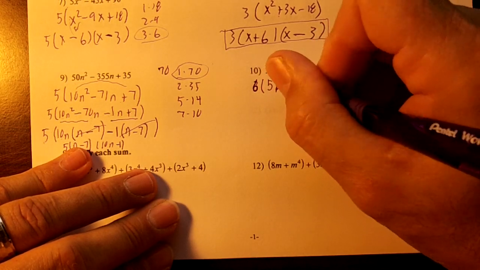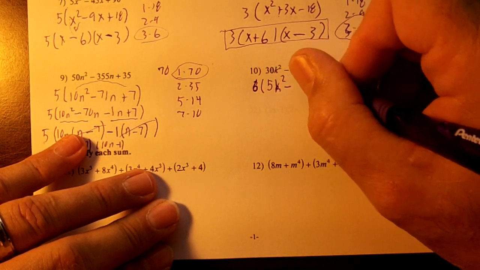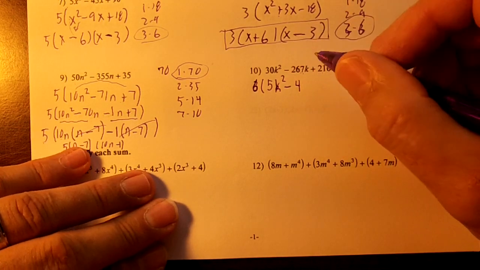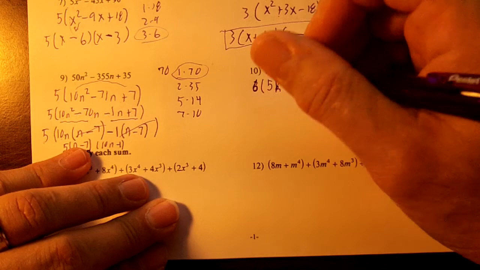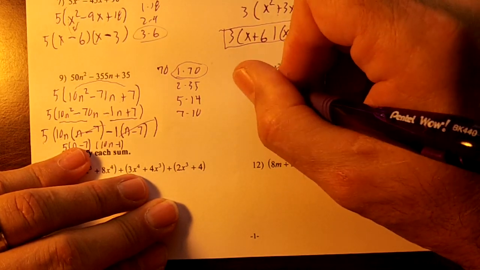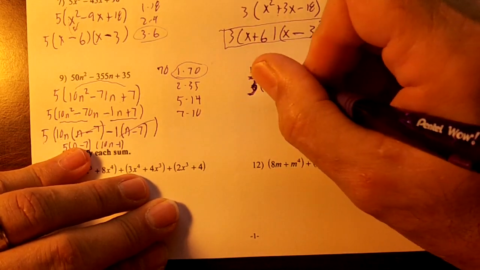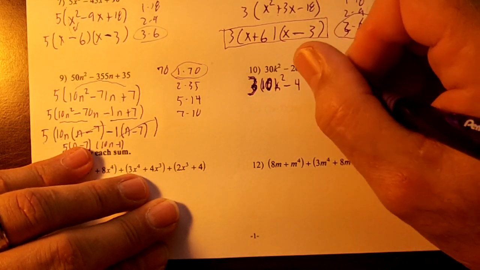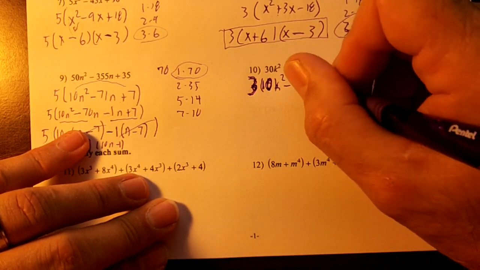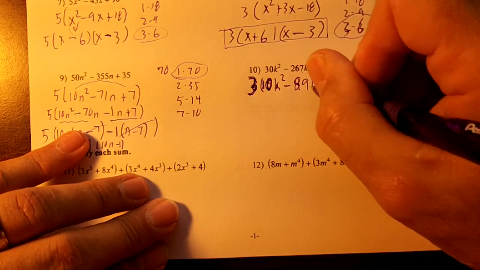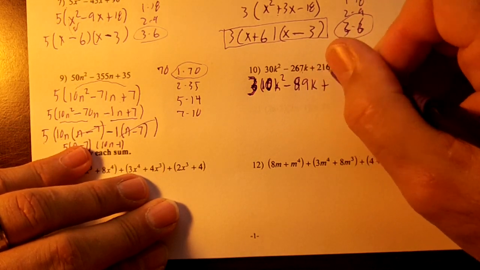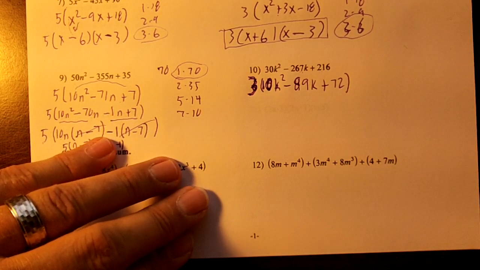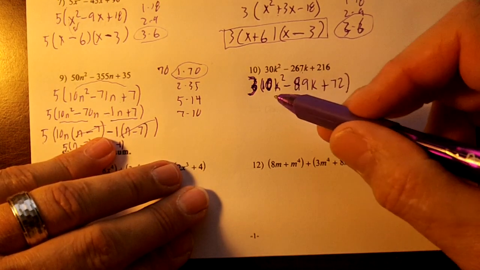Okay, so let's factor out a 6. 5k squared minus, let's see, 40, and then this divides by 8. No, it won't divide by 6. I'm sorry, we can only divide by 3. So factor out a 3, this will change to 10, because this won't divide by 2. And then if you divide by 3, you'll get 89k, and then plus 72. This is going to be huge right here. Okay, so we took a 3 out, and now we have this.